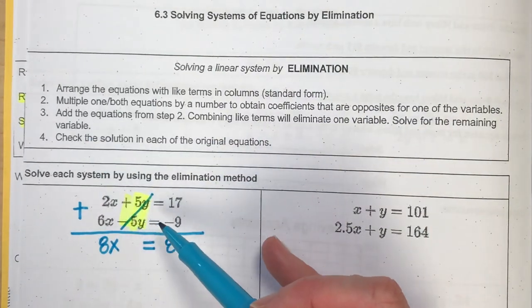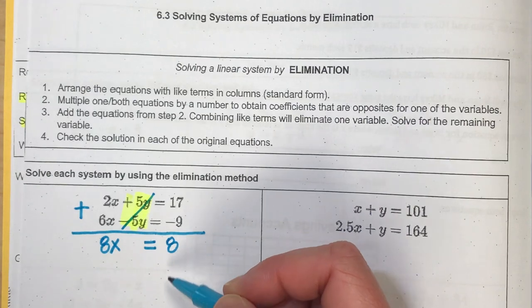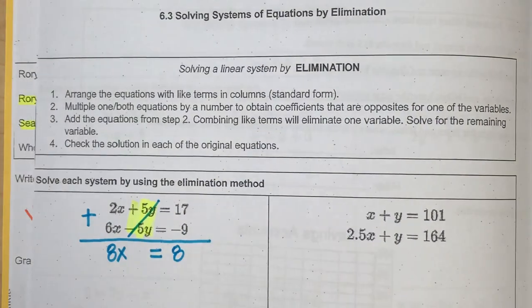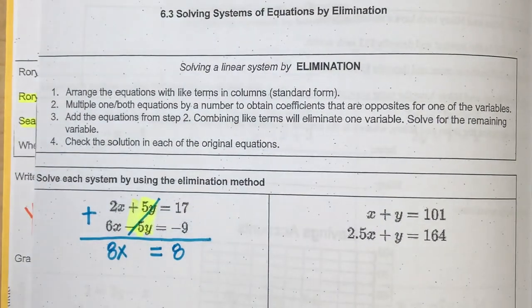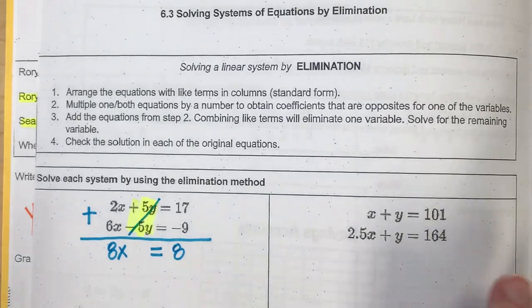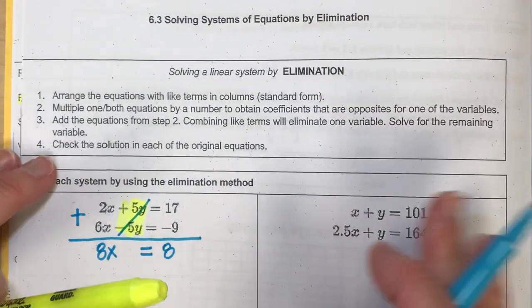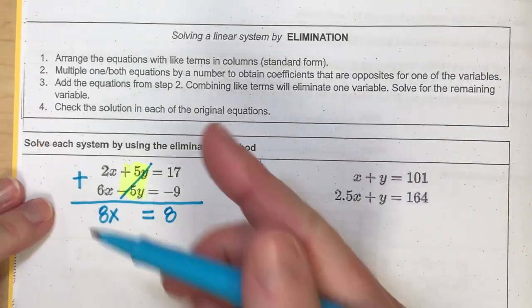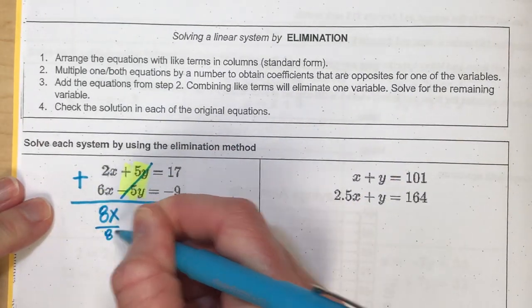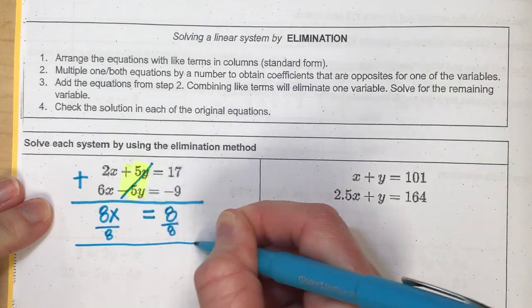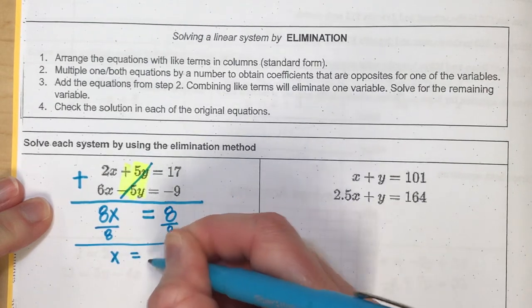Now what we're going to do is, once we solve for x, plug it back into either equation to get the other variable. So there's two steps here. Solve for one and then plug it back in, kind of like what we did with substitution. All right, so to finish here, I'm going to divide by the coefficient of 8, then my x is equal to 1.